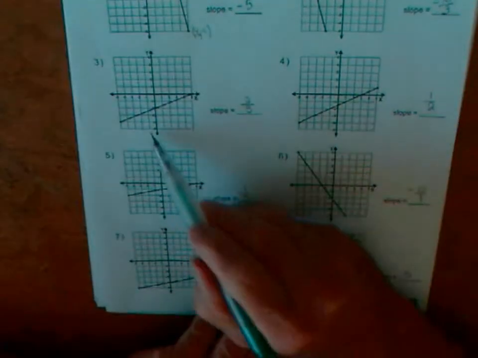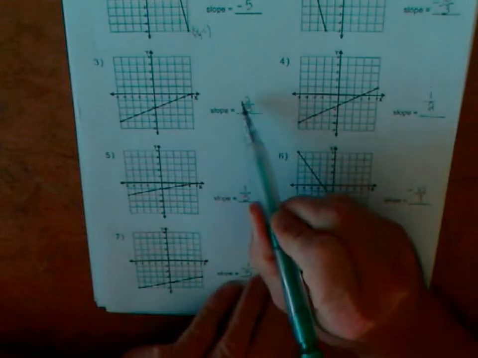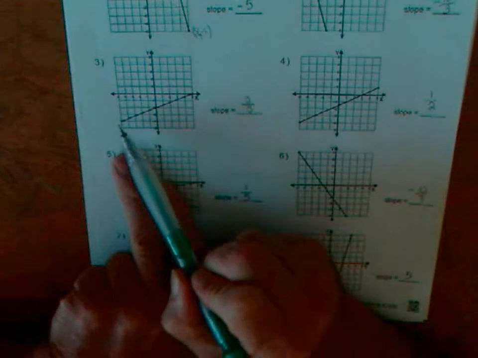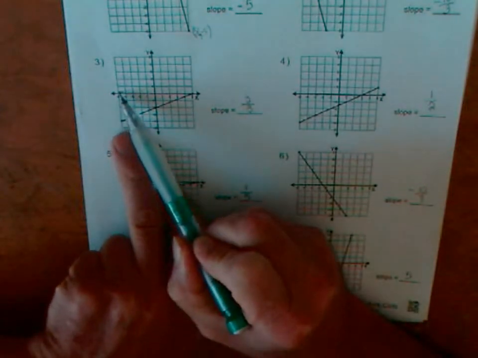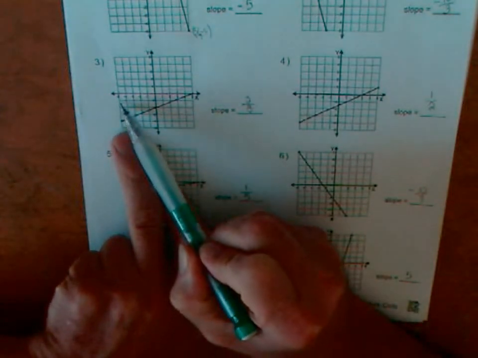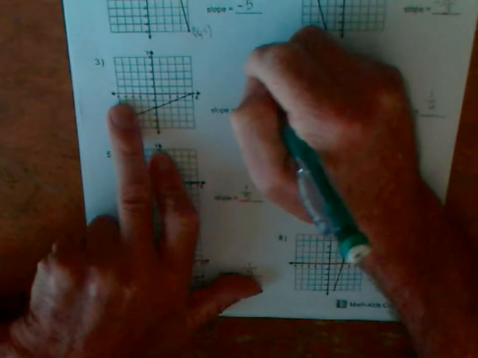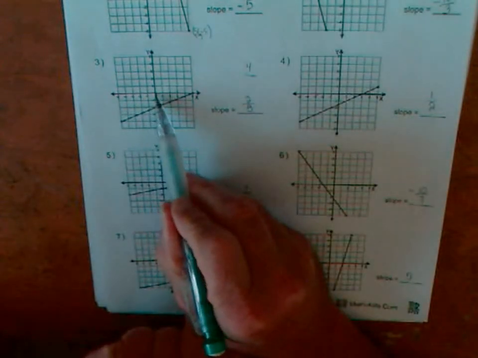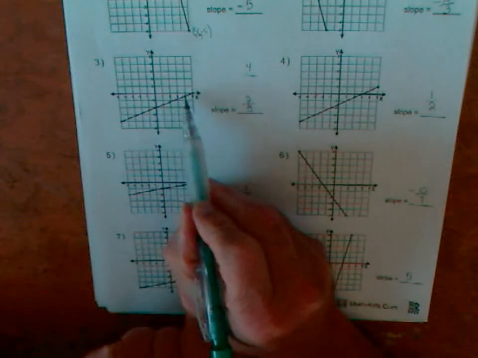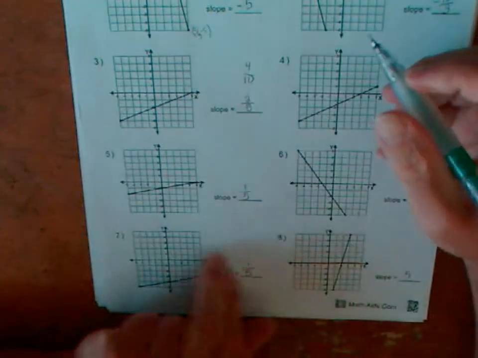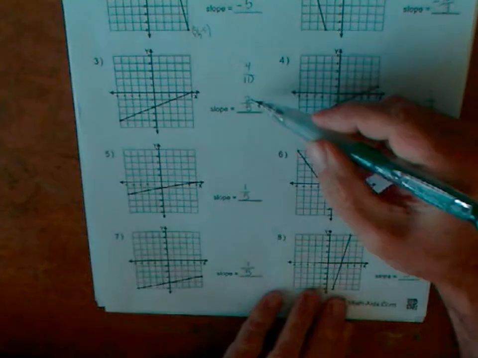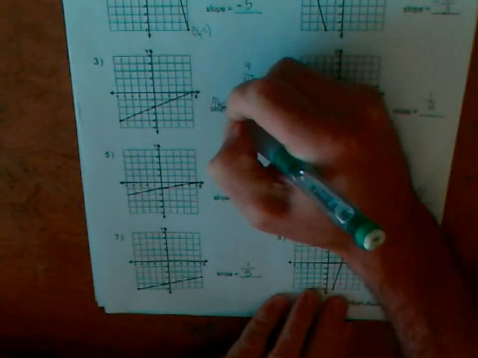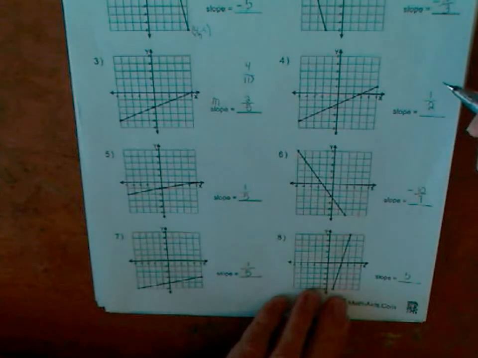Okay, this one here is going in the positive direction, so we don't have a sign there, which indicates that it's positive. So we're just going to be counting the rise. 1, 2, 3, 4 is our rise. And we're running 1, 2, 3, 4, 5, 6, 7, 8, 9, 10. So 4/10 reduces to 2/5. So your slope, or your m, remember, your m value is 2/5.